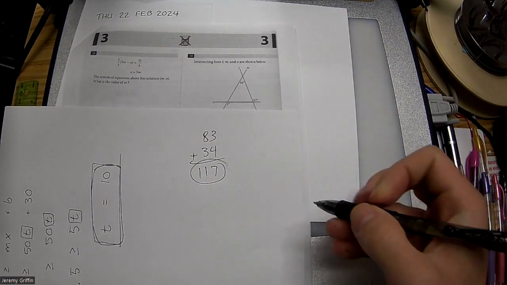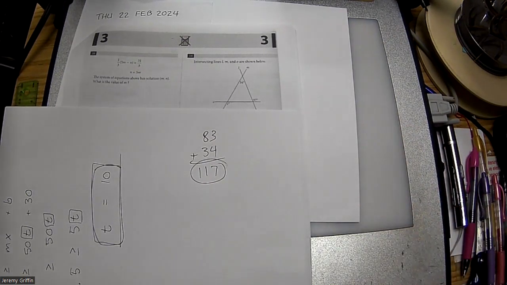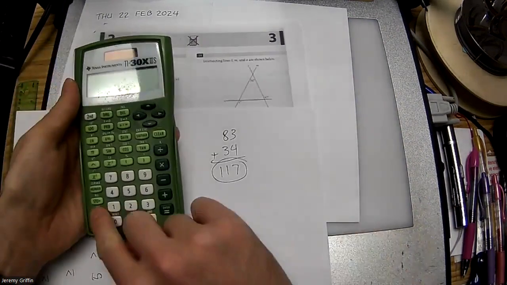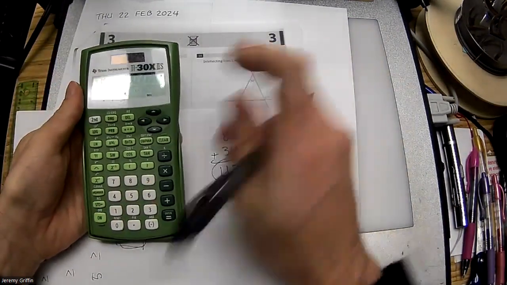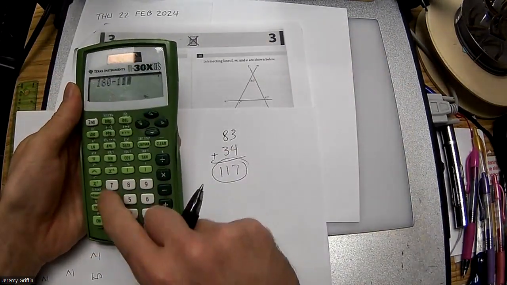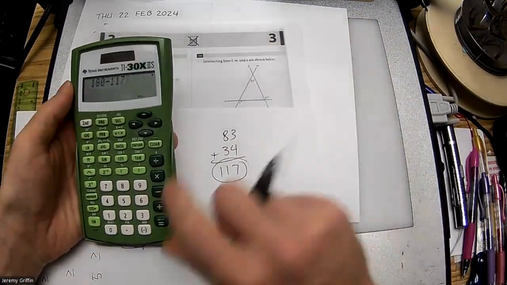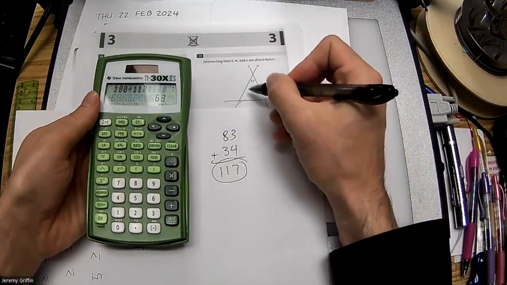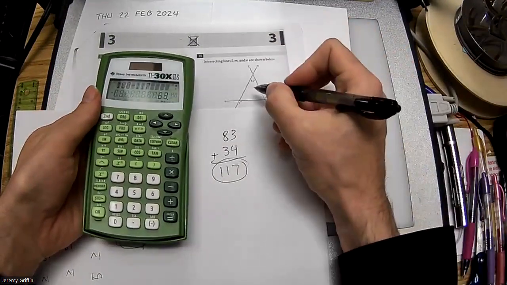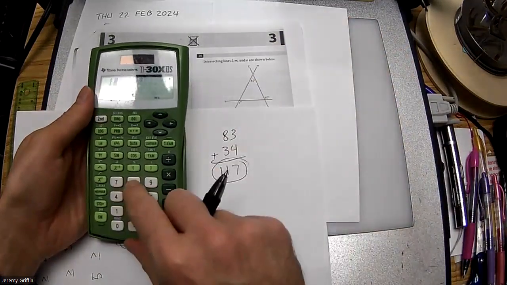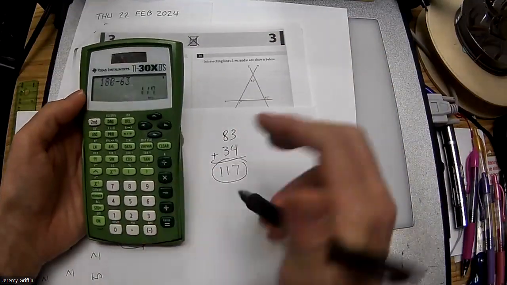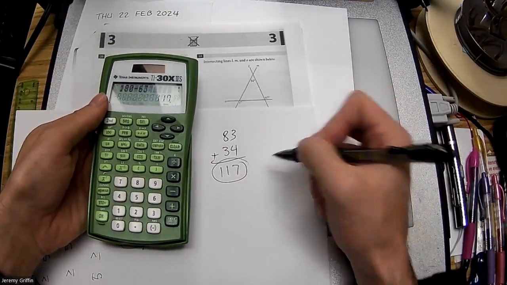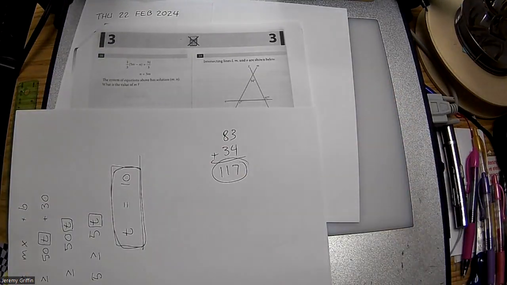Here, you could have done the extra step. I know this is a no calculator section, but I'm just going to demonstrate this. You could say this angle right here is 180 minus this collective 117, which happens to be 63 degrees. Maybe you did that middle step. You got 63 degrees, but then you just do 180 minus that, and that brings you back to 117 anyway. A little shortcut you can take.